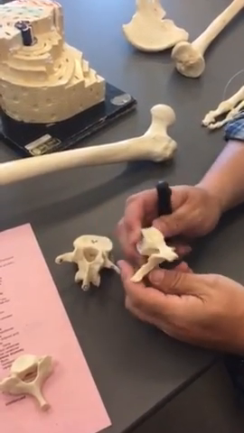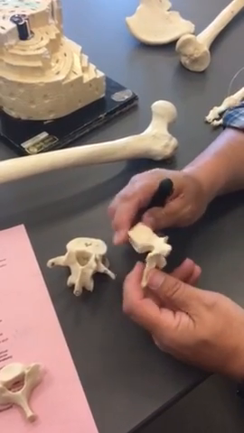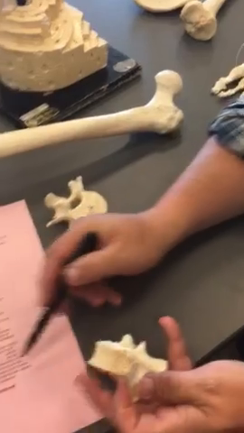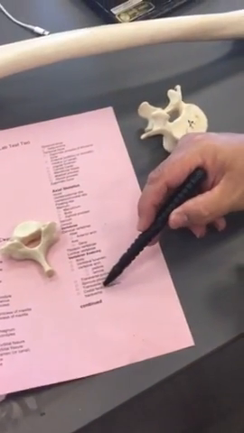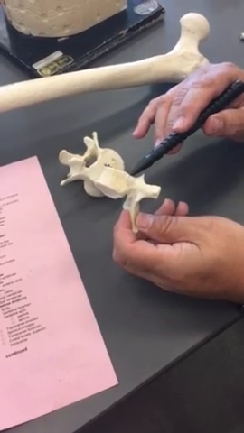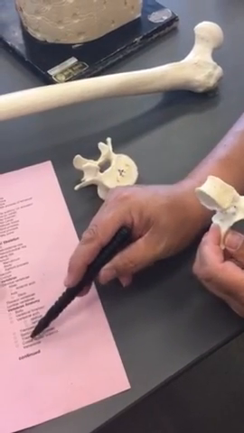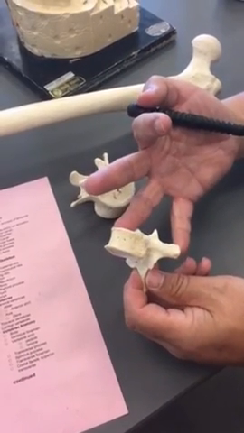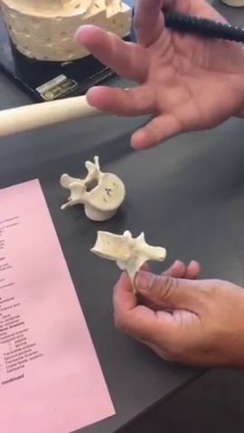So what are the key characteristics here? We see the transverse costal facet and the superior costal facet. Costal is a word for rib. Only thoracic vertebrae have costal facets.